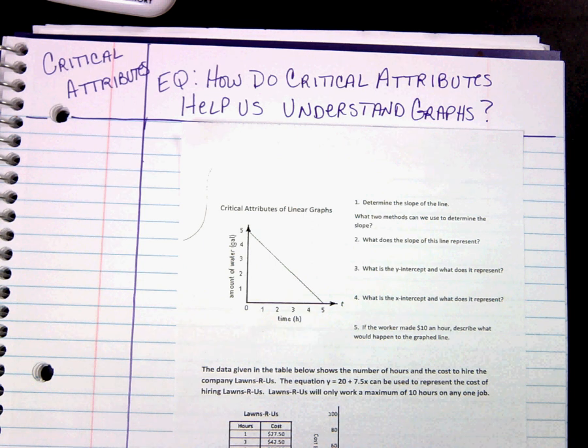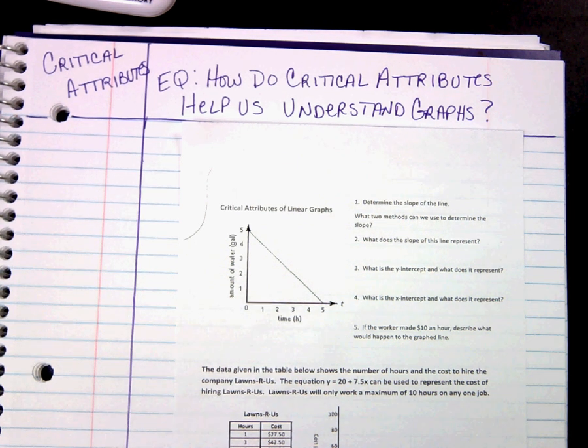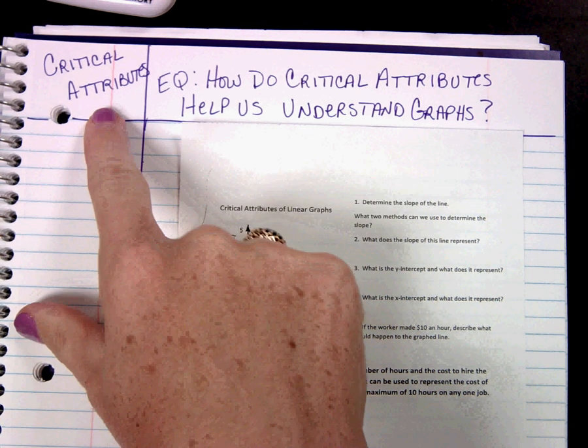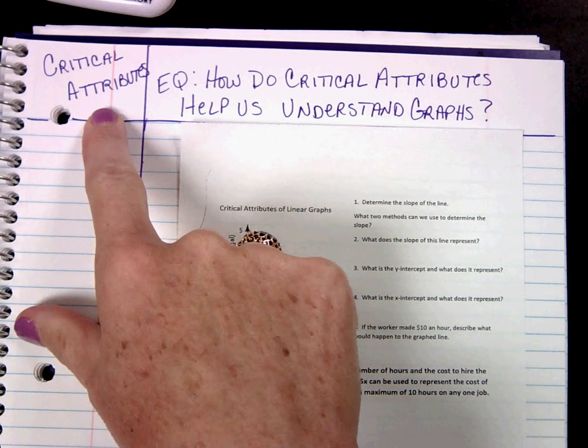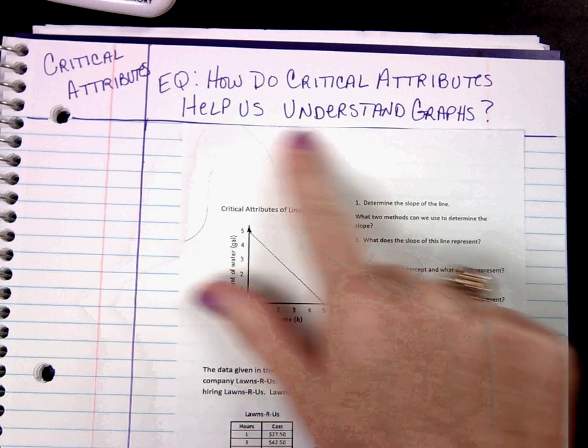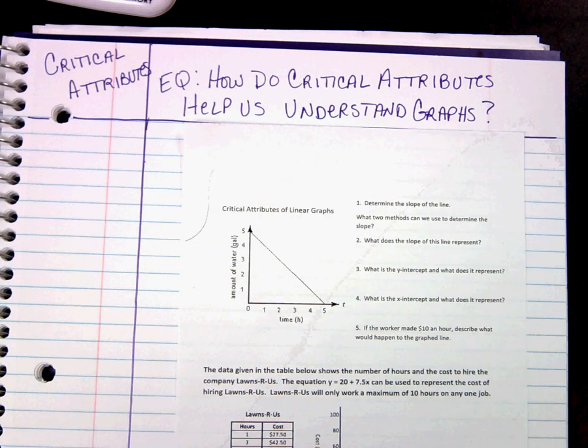This lesson today is talking about critical attributes of graphs. I want you to make sure that you do have your notebook set up in your Cornell notes. Make sure that you've included the topic in the upper left-hand corner and your essential question. So if you need to pause the video and set up your notes that way, if you would please do that.